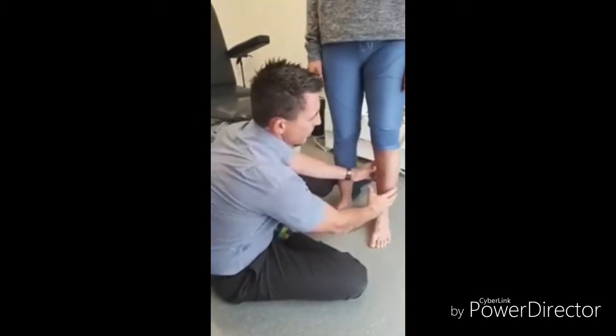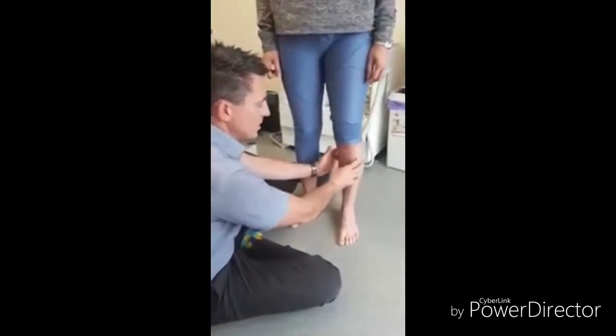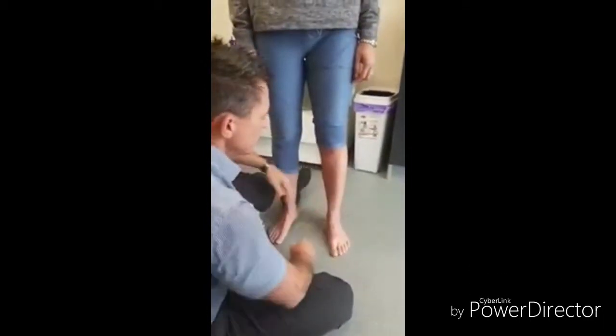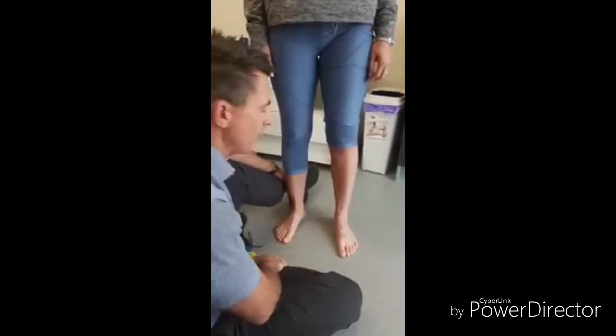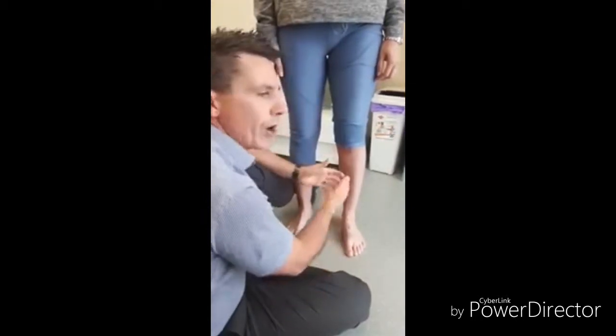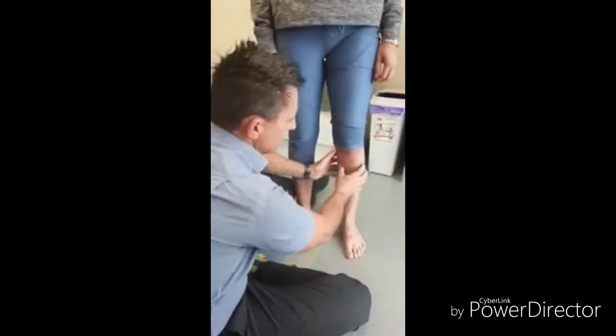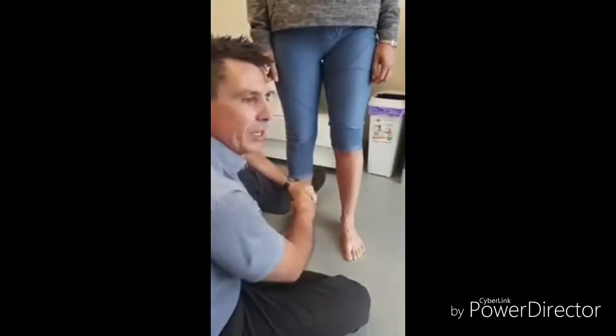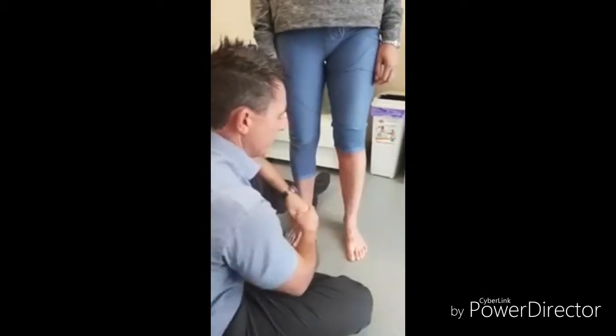As we move further up the body, the first thing that we see is the shins. Shin splints is a very common condition that we see. Also growing pains in kids. This is the area where most kids will wake up in the middle of the night and have pain at the front of the legs here.